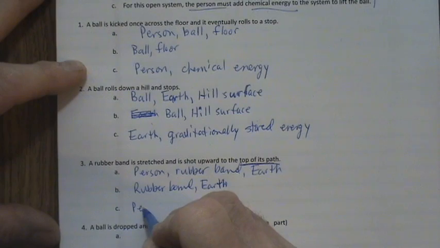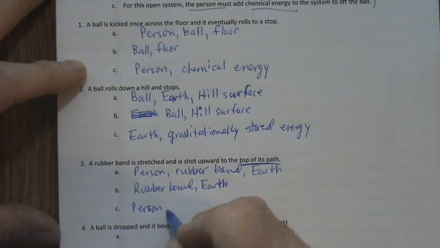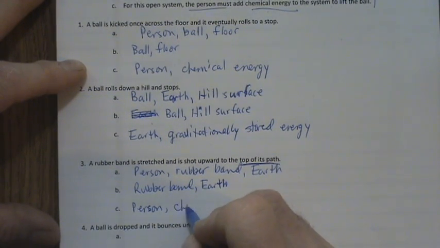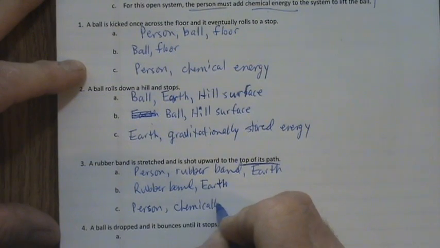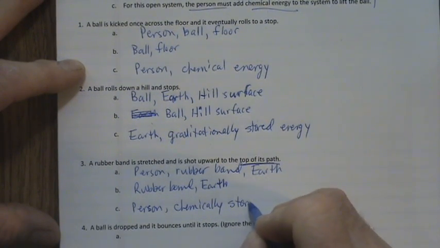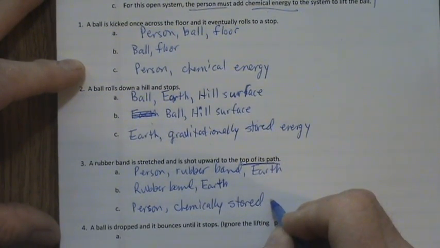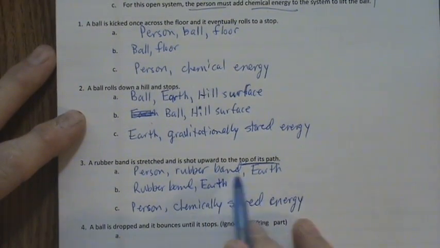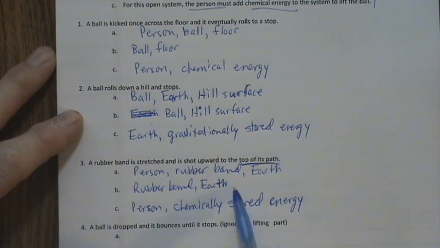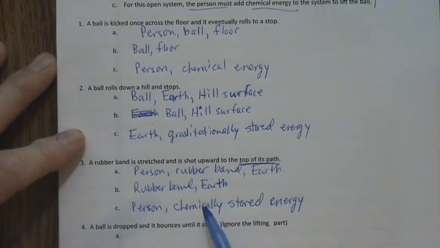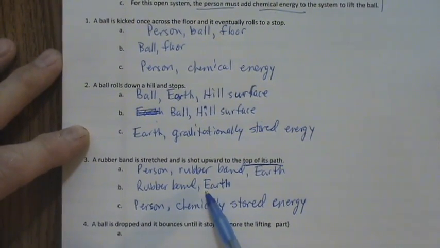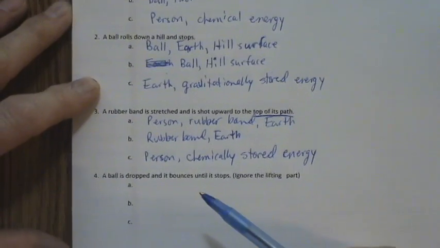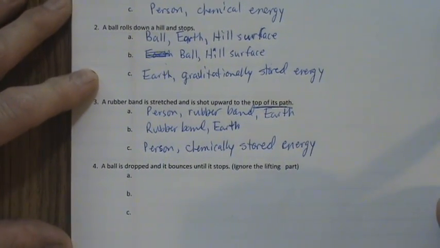However, if we take the person out of the system and move them into the surroundings, they have to have chemically stored energy initially that we will be adding into the system that will then be interchanging between the rubber band and the earth, between the other forms of energy. We'll find out in a little bit. There will be some kinetic, there will be some gravitationally stored. It depends upon which part of the interaction we're looking at. And once again, we'll do some energy storage diagrams for these in just a moment.